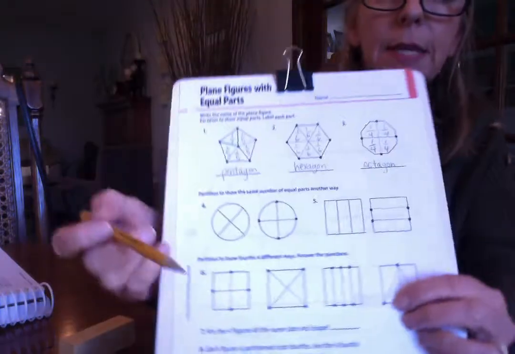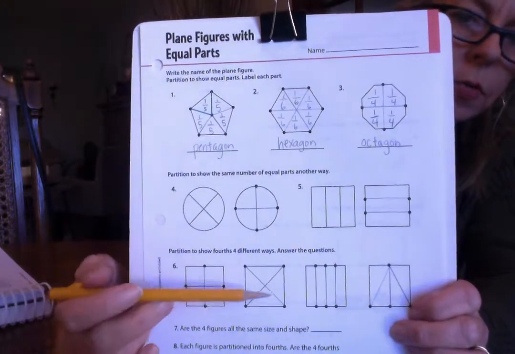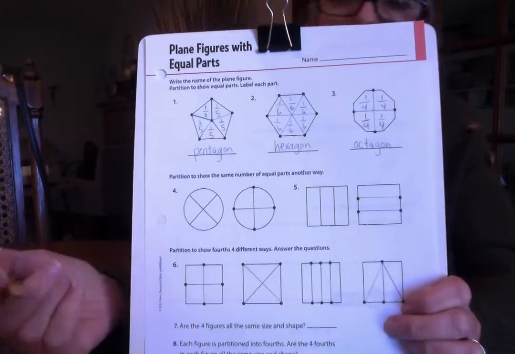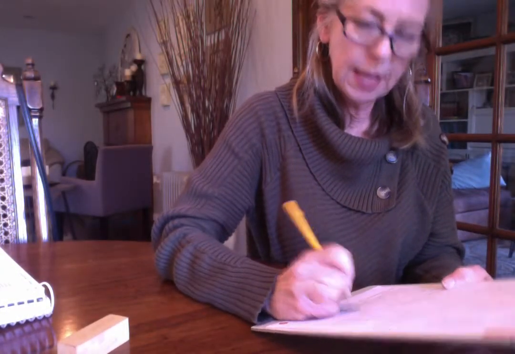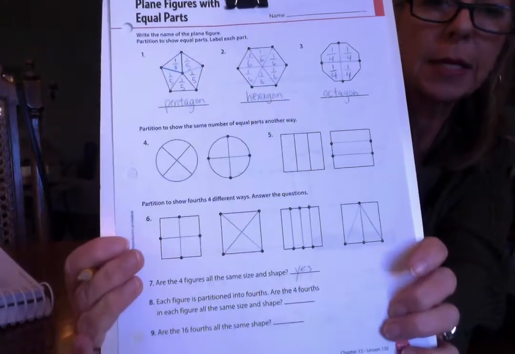So let's answer those questions, okay? So the first one, are the 4 figures all the same size and shape? So are our squares the same size and shape? Yes, the squares that we started with were all the same size and shape, so that would be a yes, okay?